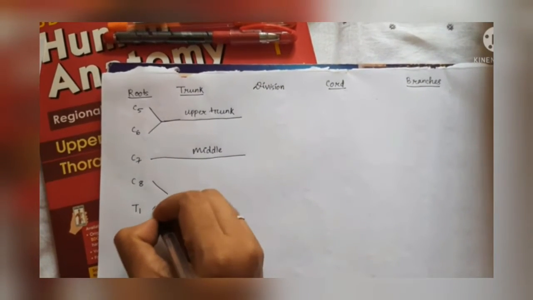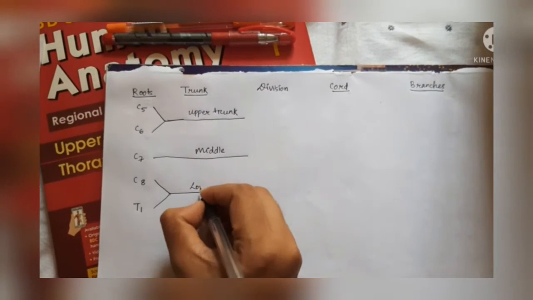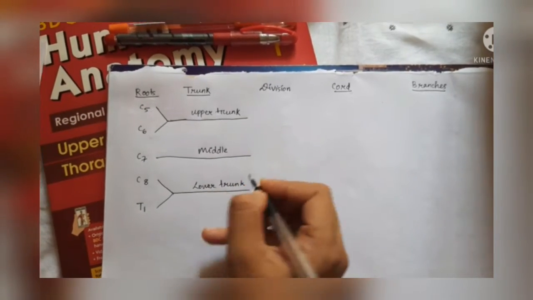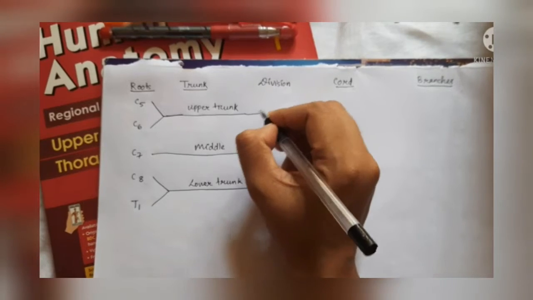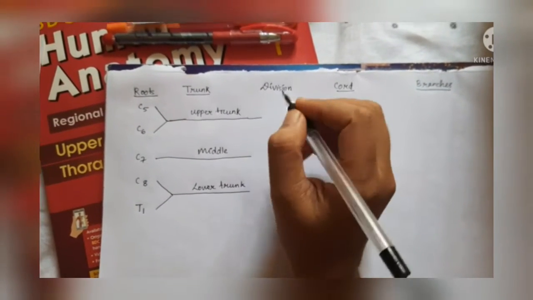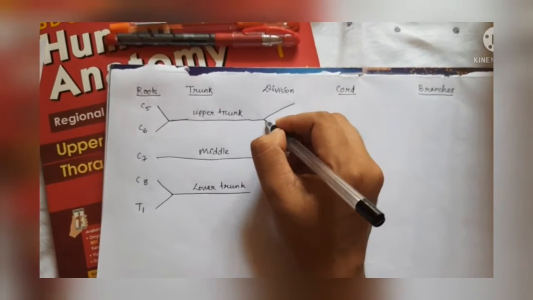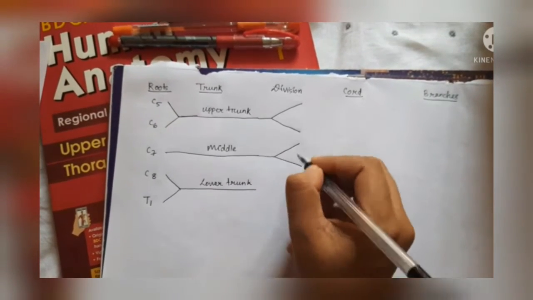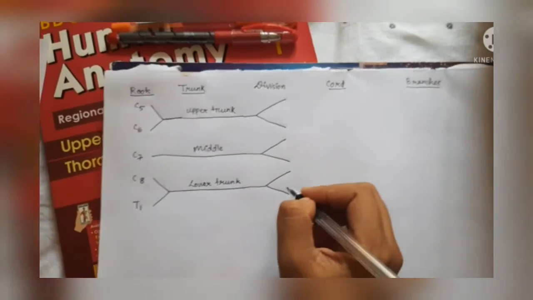And C8 and T1 together form the lower trunk. Then divisions. Each of the trunks is again divided into 2 divisions, anterior division and posterior division. Now let's draw them. Anterior division, posterior division. Here also anterior and posterior division.